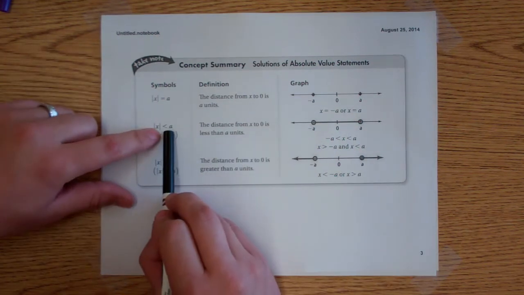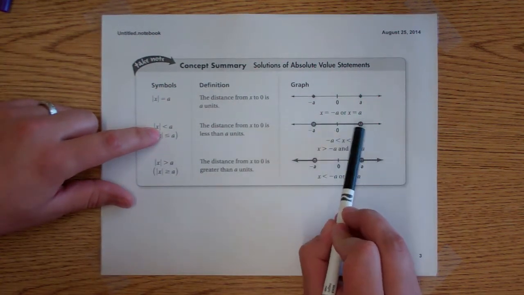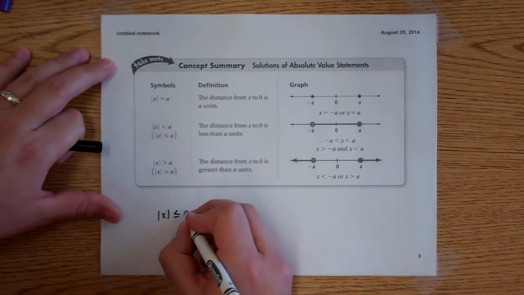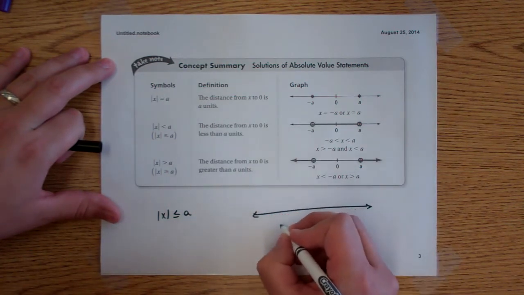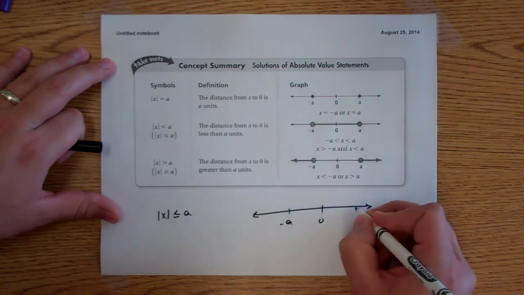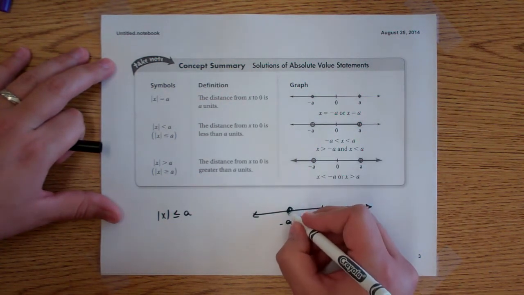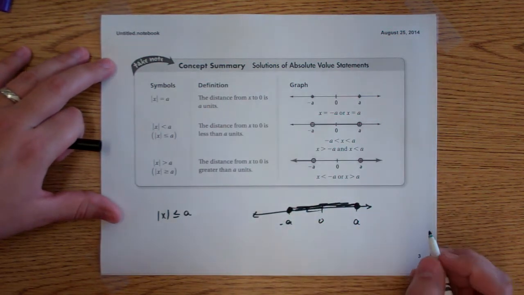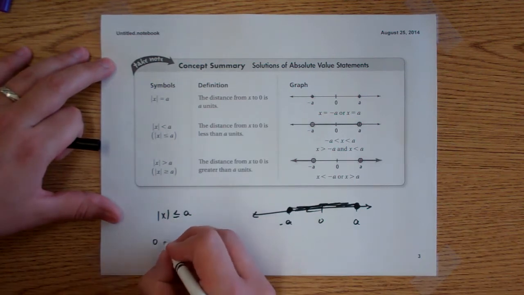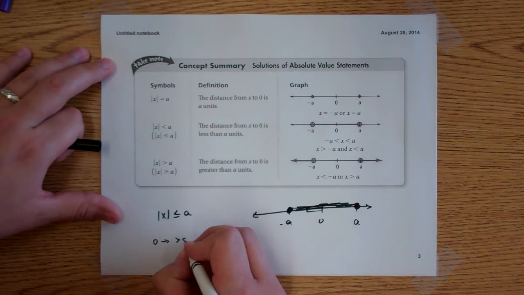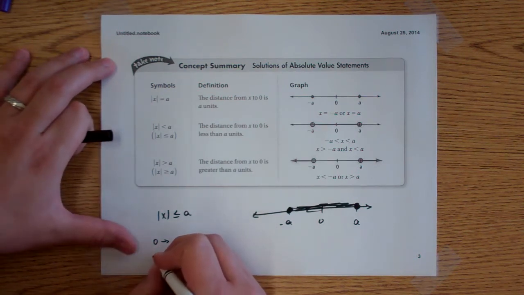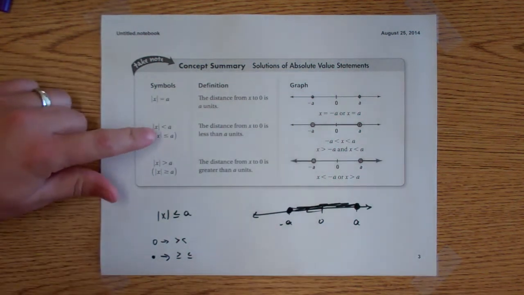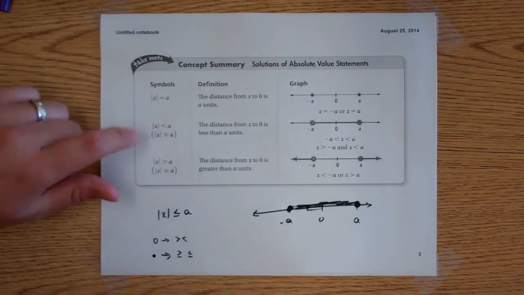Now, if there's no equal sign under here, you have open circles. You see how these are open circles? If this had been the absolute value is less than or equal to a, then what you would do is negative a, 0, a. Instead of an open circle, you're going to have a dot. Then you're going to shade everything between. You use an open circle when you have just greater than or less than. You use a dot when you have greater than or equal to or less than or equal to. So if you have the equal bar, you have a dot. If you don't have an equal bar, you have a circle.